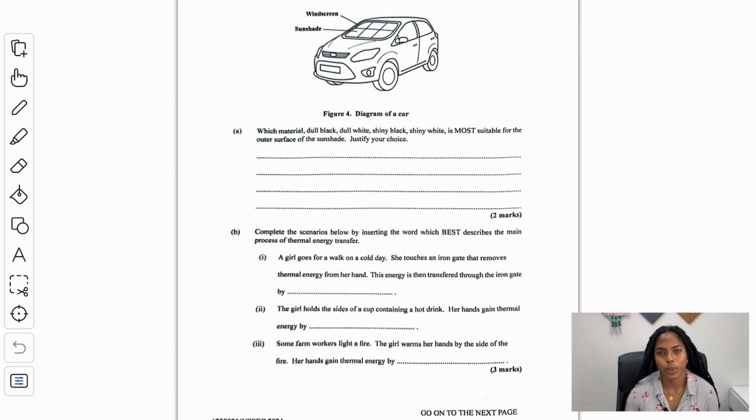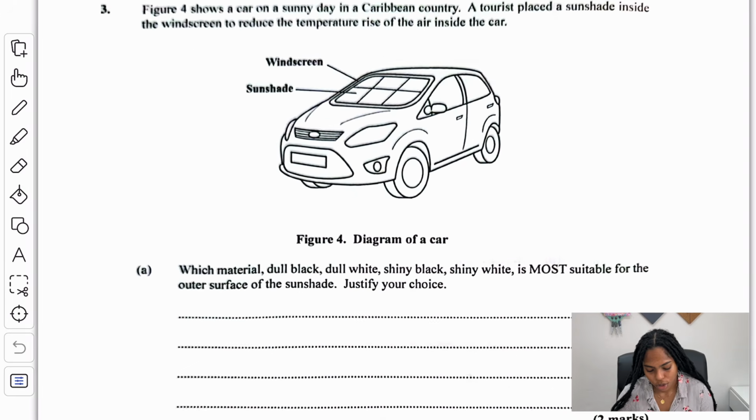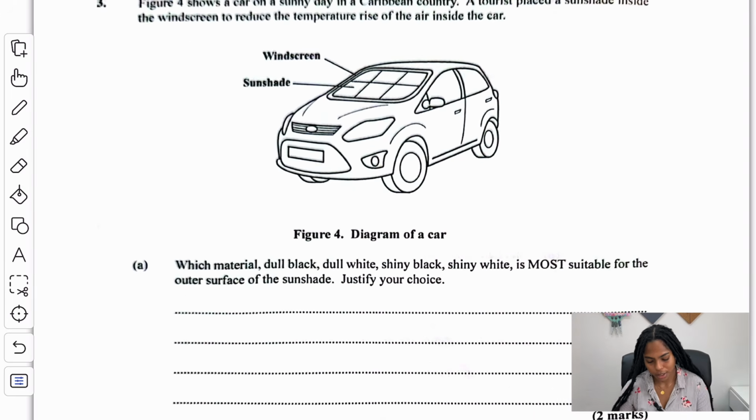So we're on to our thermal physics question, question 3. Figure 4 shows a car on a sunny day in a Caribbean country. A tourist placed a sunshade inside the windscreen to reduce the temperature rise of the air inside the car. Which material, dull black, dull white, shiny black, shiny white, is most suitable?